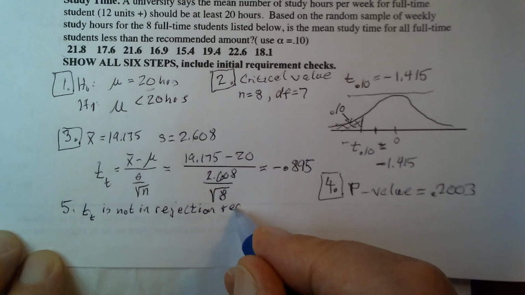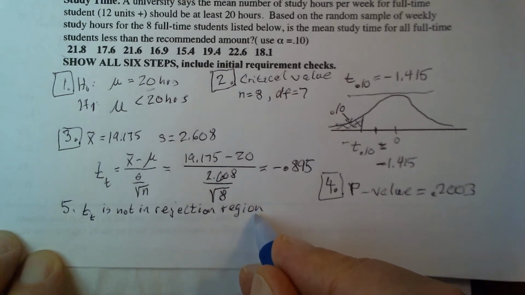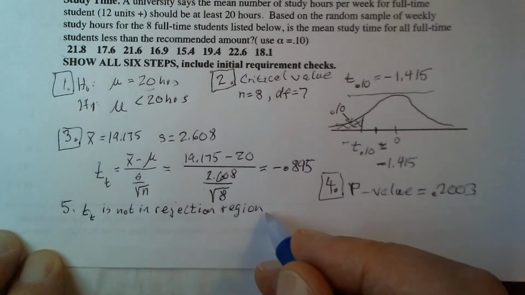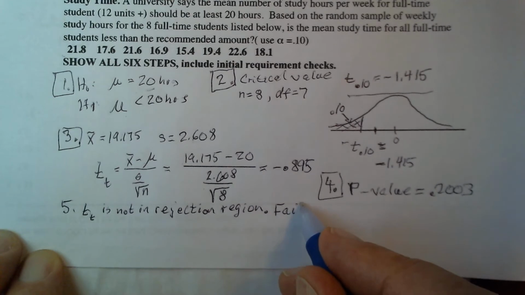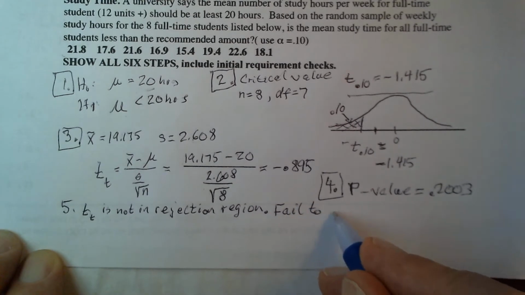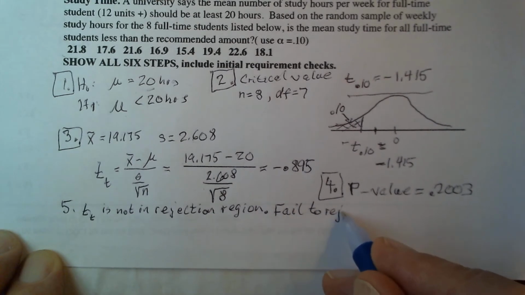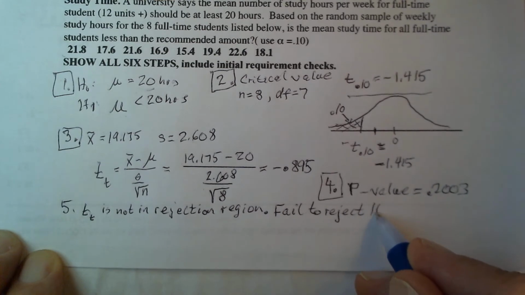And that means we fail to reject H0, the null hypothesis.